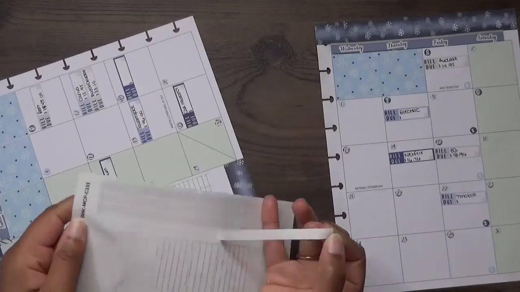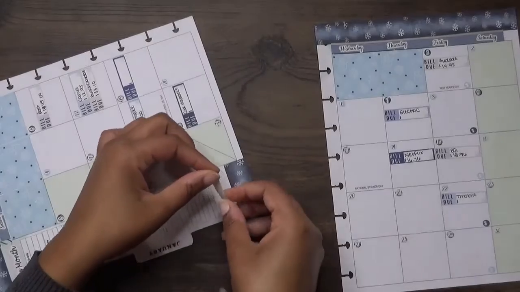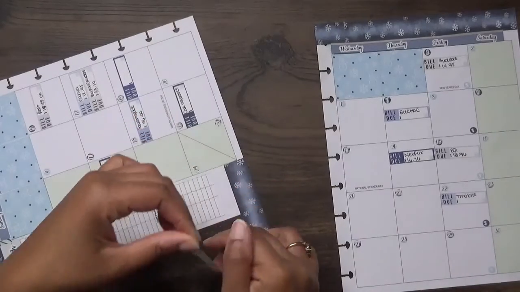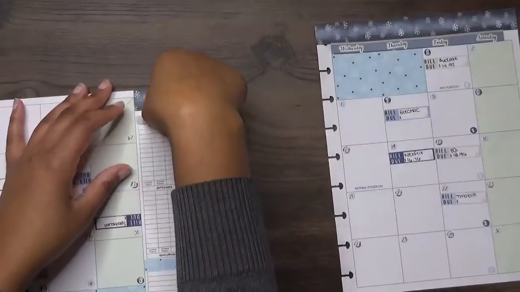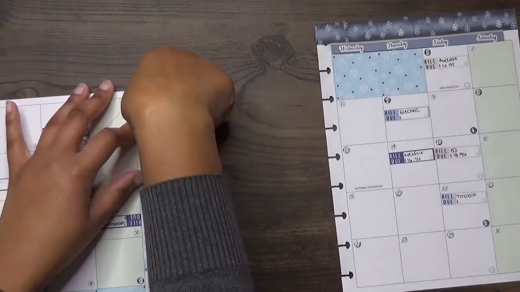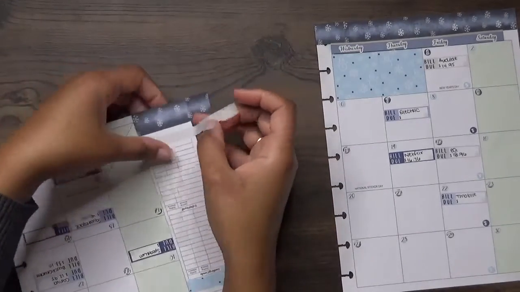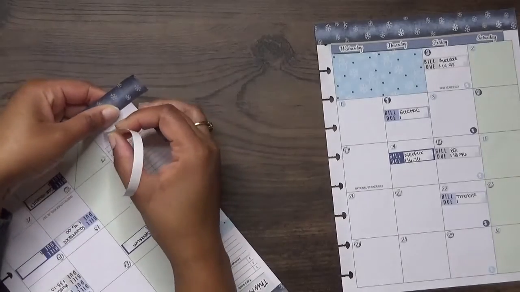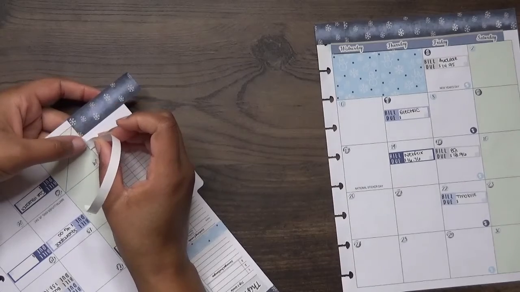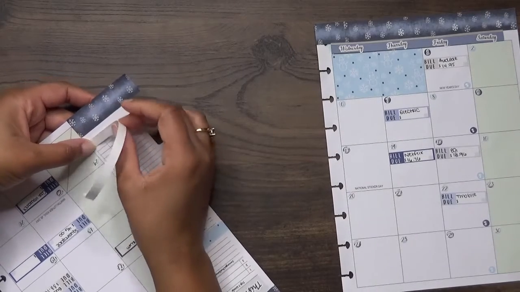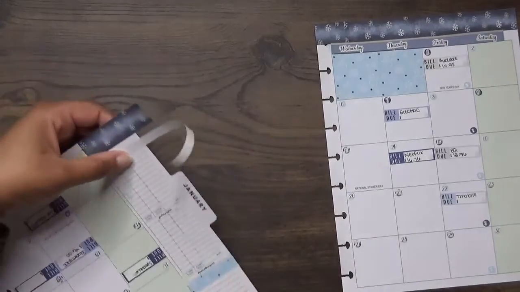So just some of this plain gray washi that I have on these functional tables. Let's see how this looks. Yep, I definitely like that. The only thing is I have this gap in between them, so I might do another strip of gray, or I can put some more of this.